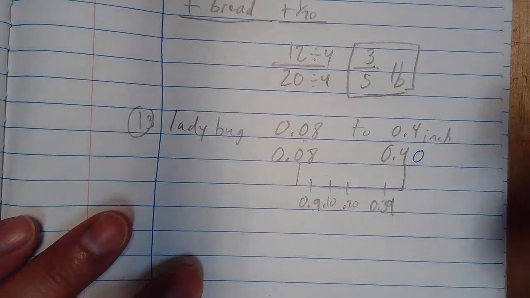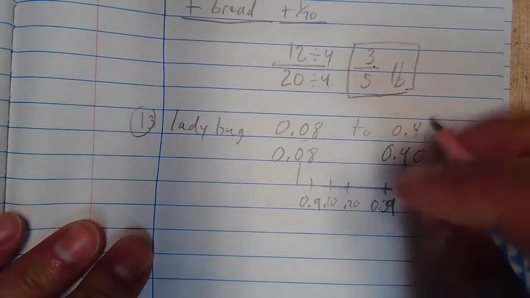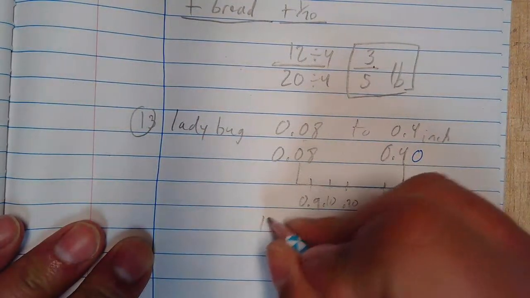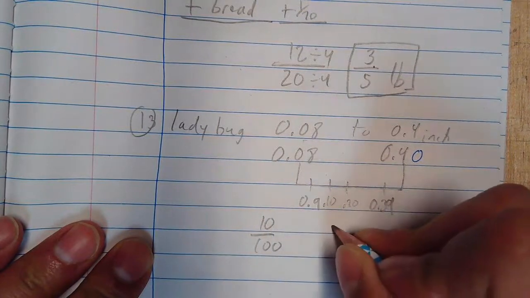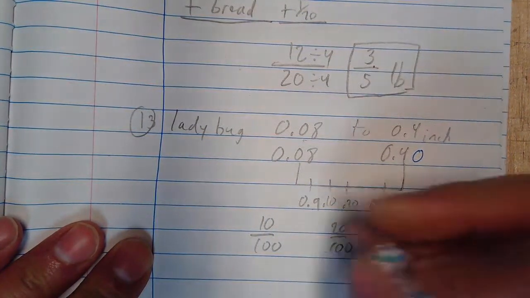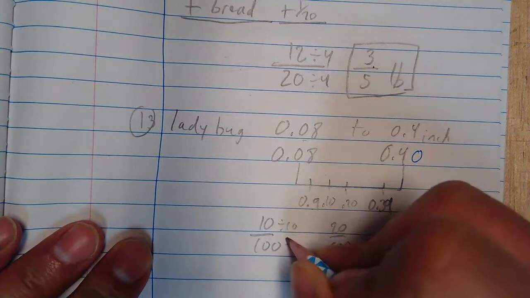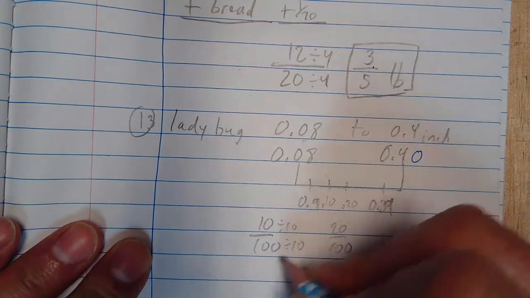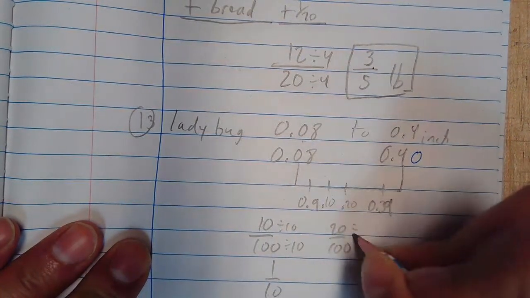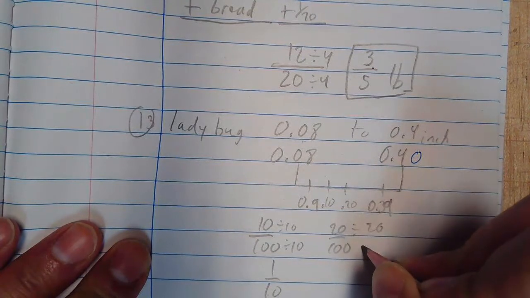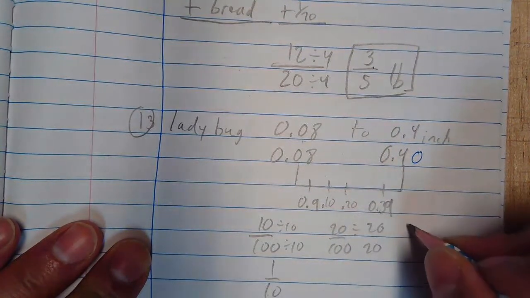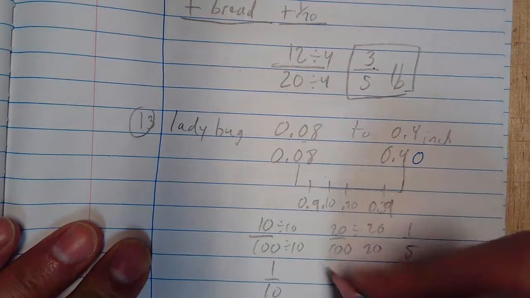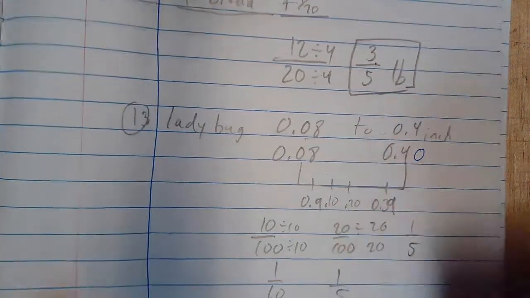Multiples of 10, right? Not powers of 10, multiples of 10. So 10 hundredths, 20 hundredths, simplify, 1/10, simplify, 1/5. And there we go.